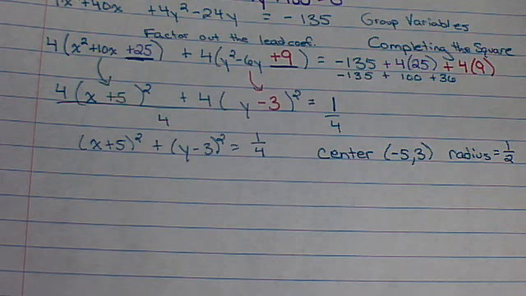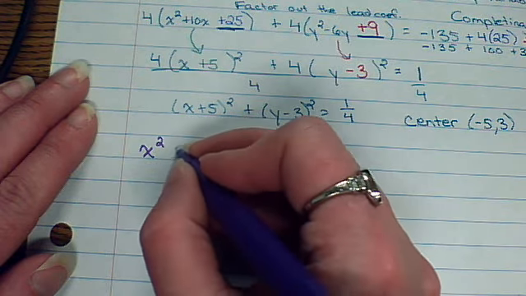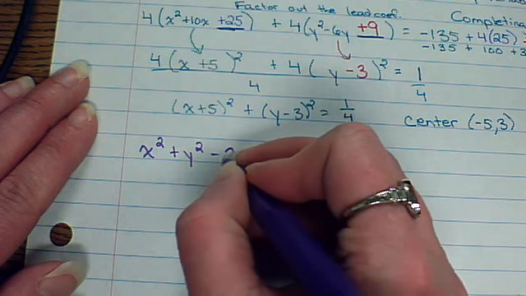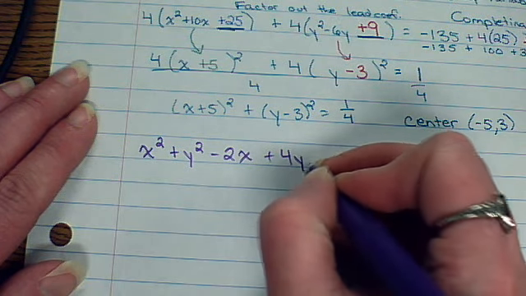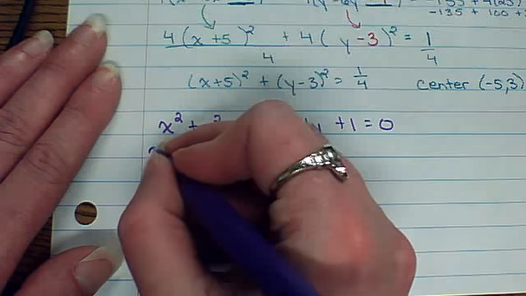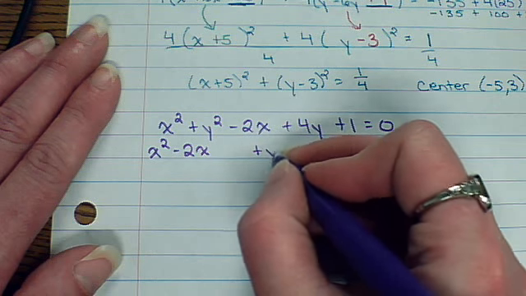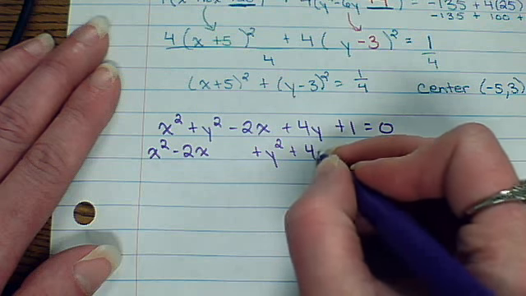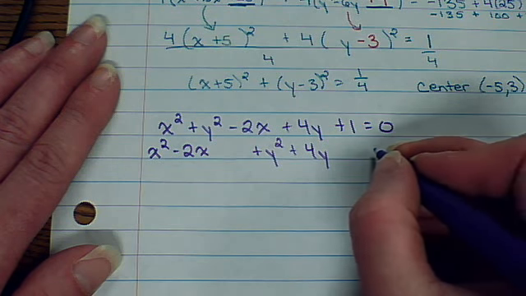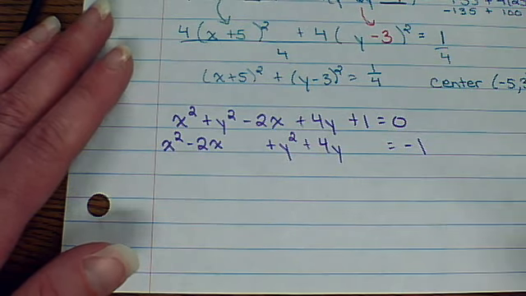Let's try another one where we have to complete the square. Now this one's going to be a little bit less complicated. But I want you to see one more example. X squared plus y squared minus 2x plus 4y plus 1 equals 0. I want to group the variables together. So x squared minus 2x, leave a little space, y squared plus 4y. I'm going to move the 1. Now, this one didn't have coefficients in front because I felt like being nice.